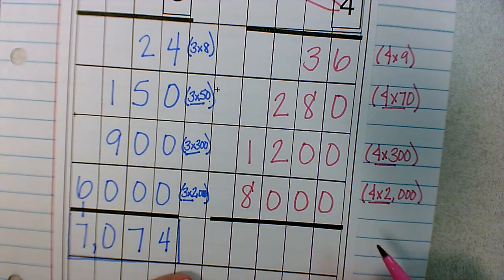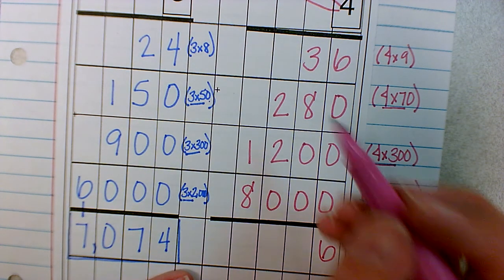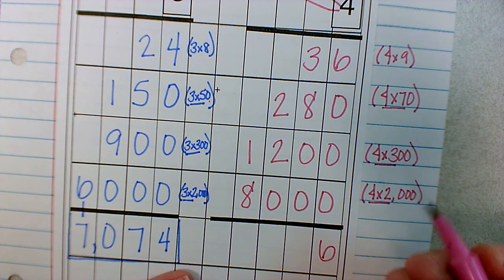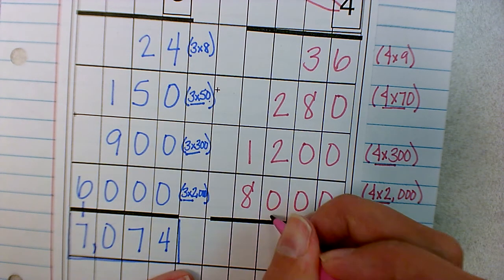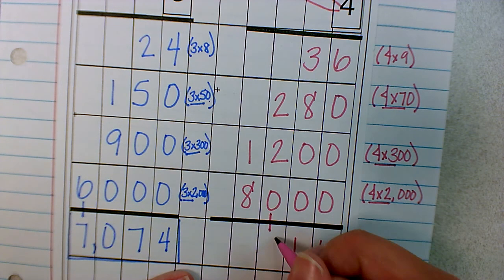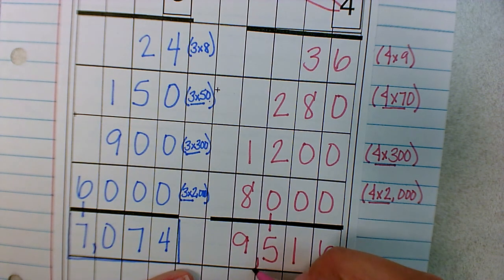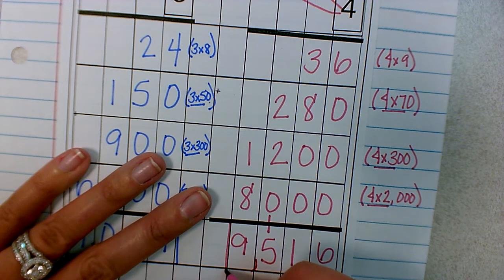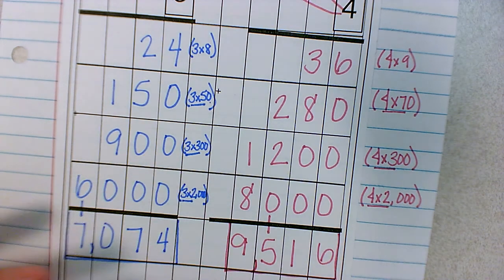And here we are ready to add all of these partial products. In my ones place I have 6. 3 plus 8 equals 11, so I'll write a 1 and regroup a 1. 2 plus 2 plus 1 equals 5. 1 plus 8 equals 9. I add my comma. I box my final answer to equal 9,516.